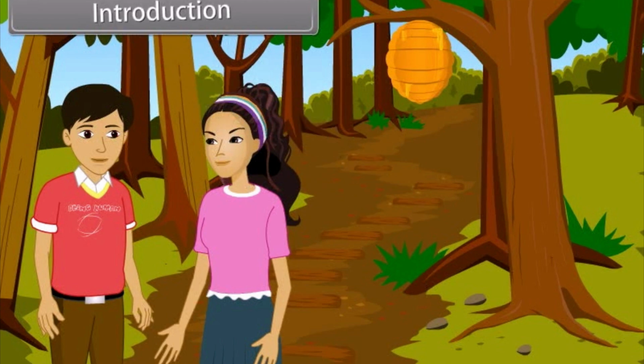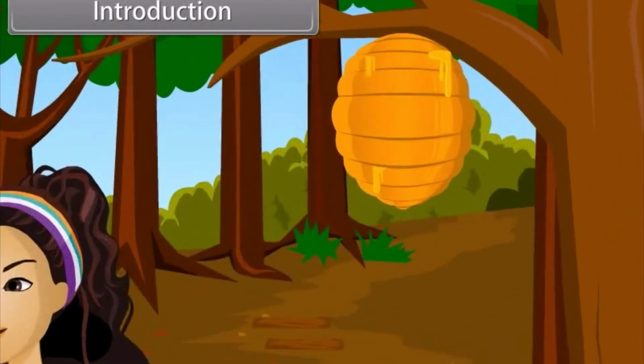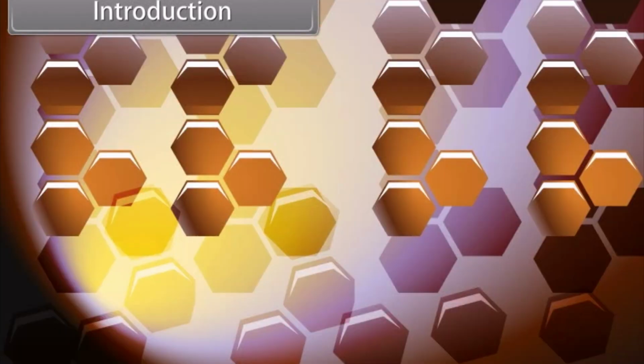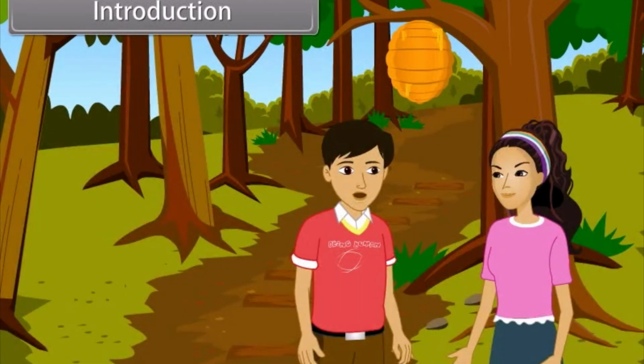Introduction. See those holes on the honeycomb? Yeah, how beautifully the bees make honeycomb. Have you noticed the holes in that? They're in a pattern. Yes, they form a pattern.